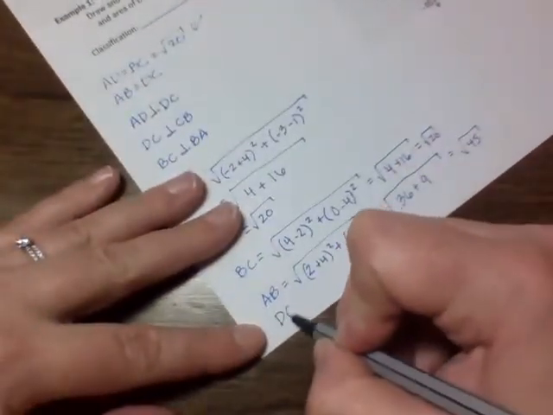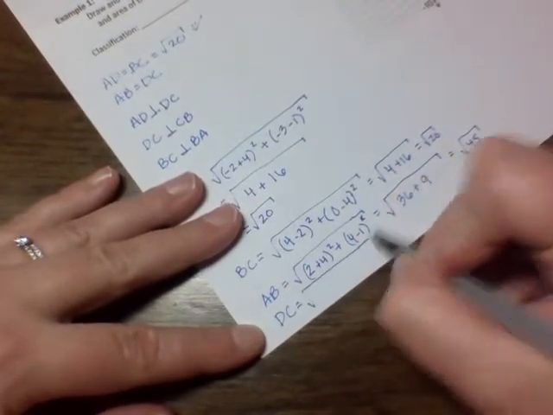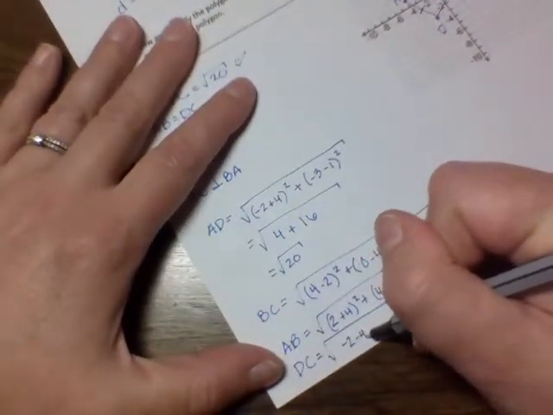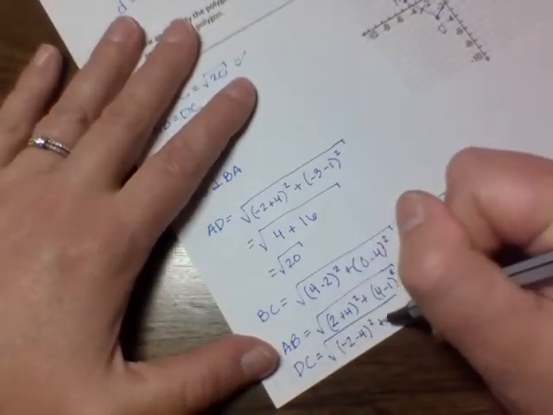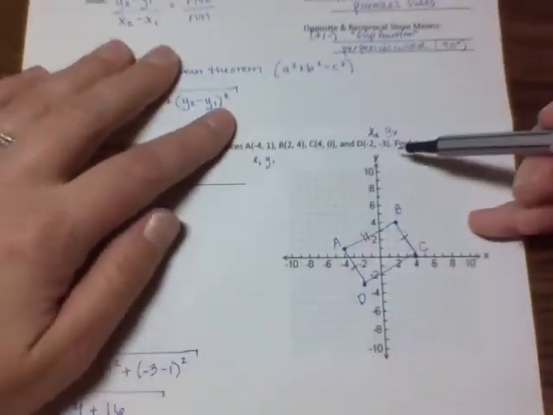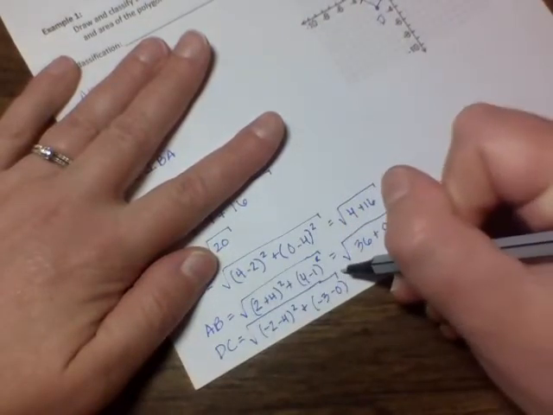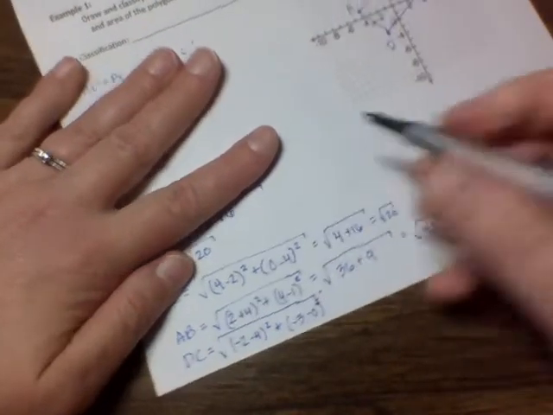And then we're trying to find the length of DC, and so that's going to be the square root of our x's subtracted, so -2 minus 4 squared, and then our y's subtracted, so -3 minus 0. Squared here.